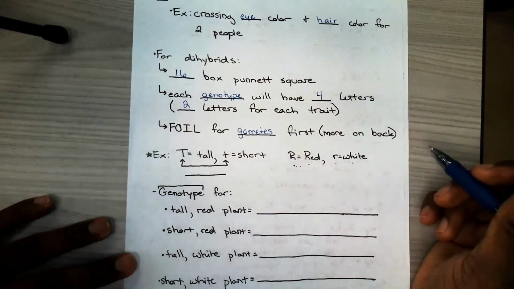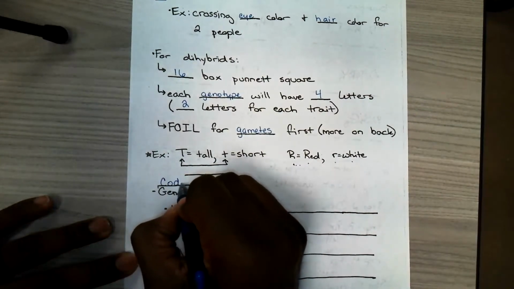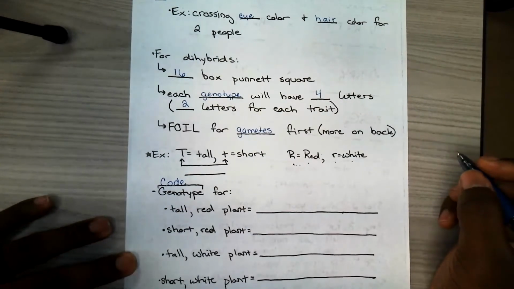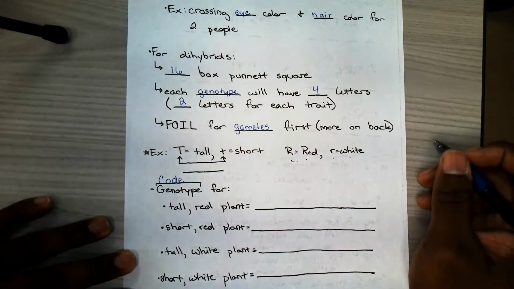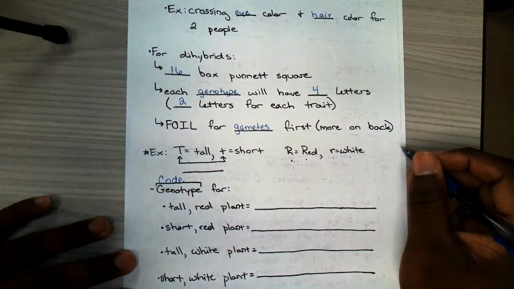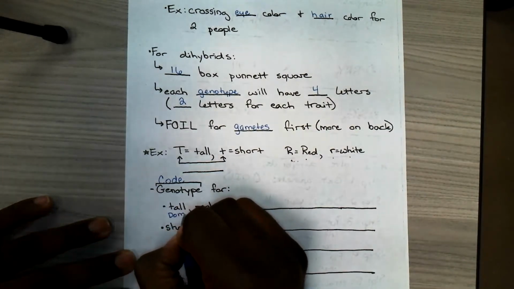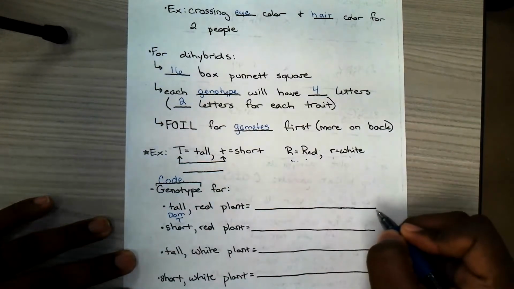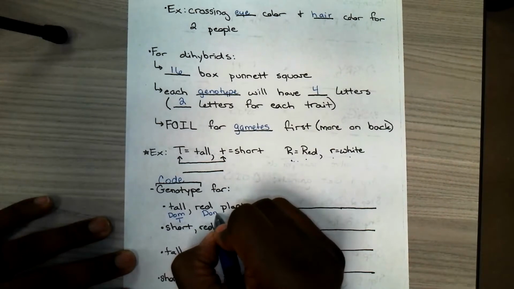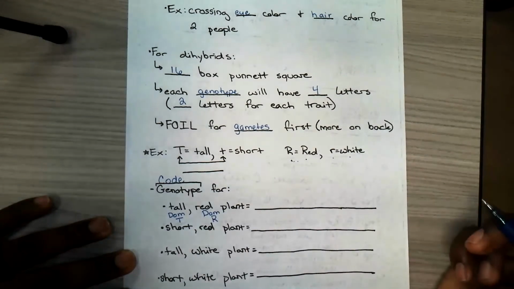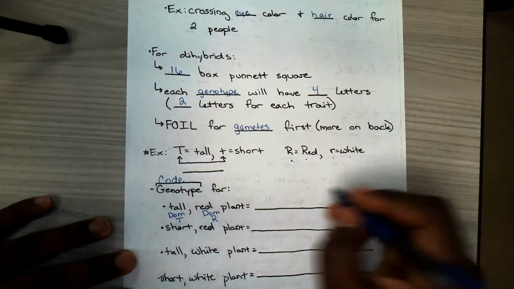So here are what our genotypes, the code would be for each one. So if we were looking at a tall red plant in this example, tall is going to be dominant, so big T, and red is also going to be dominant, so we know it's going to have a big R. So all of our possible genotypes we would get.